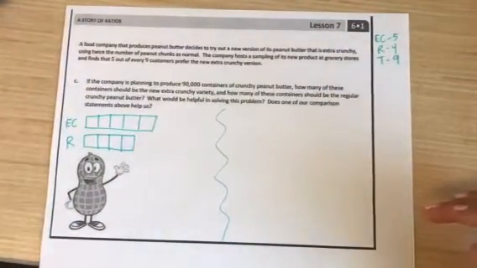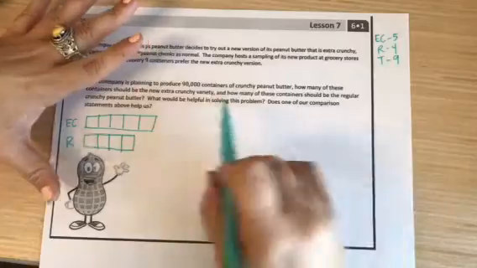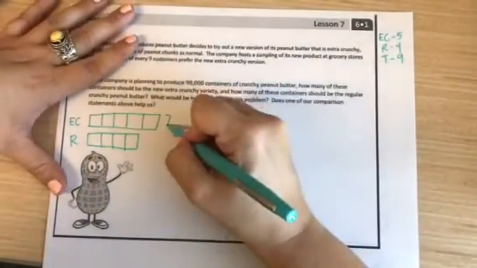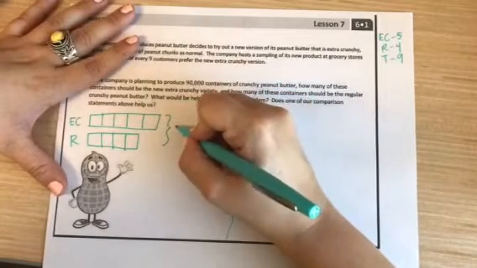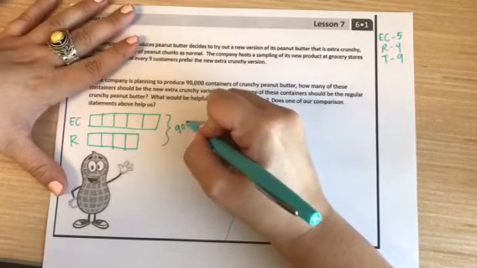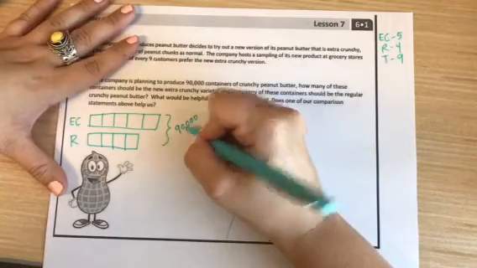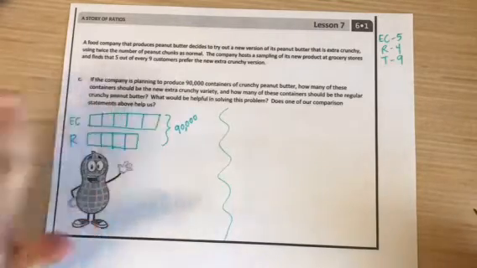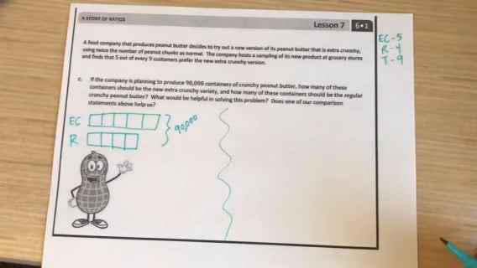Okay, so if the company wants to produce 90,000 containers of crunchy altogether, we want to know what the value of each one of these is.